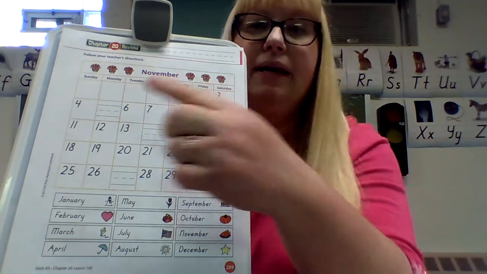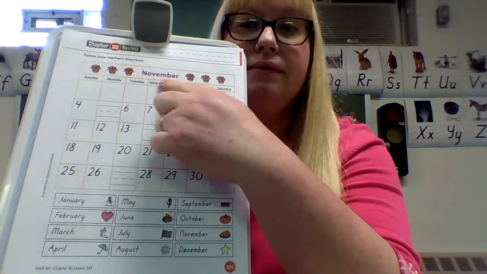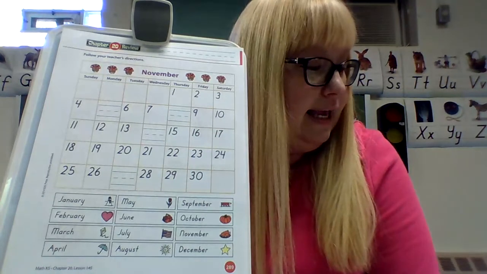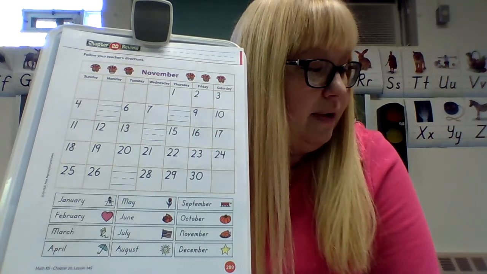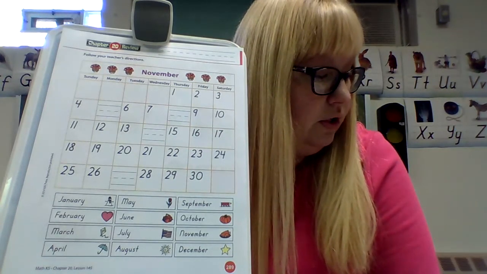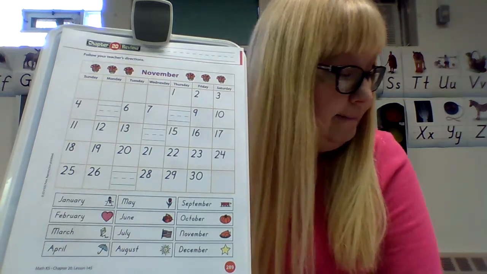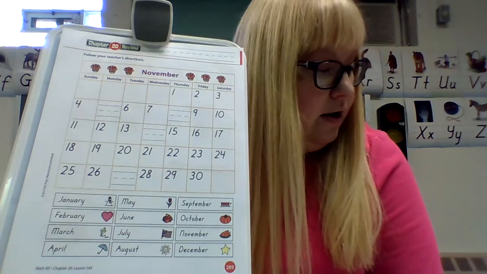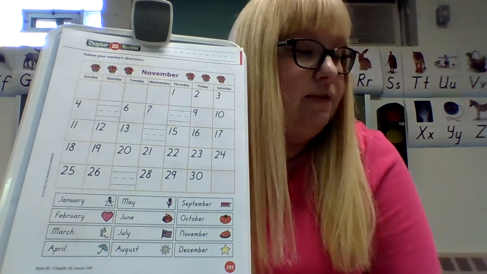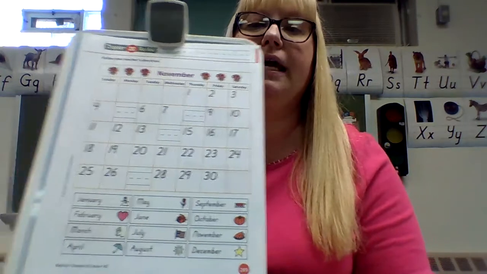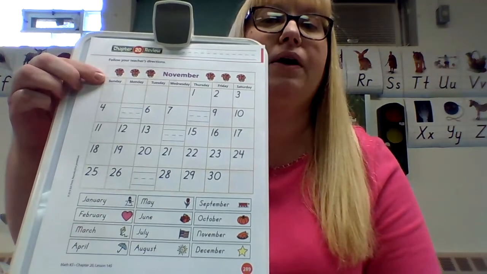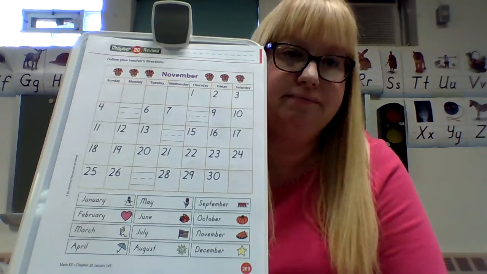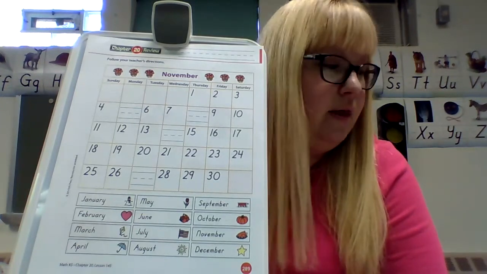It says look what month we're in. This is November up here. So this is the month. This is a calendar for the month of November. And what they want you to do, let me read the directions here. They want you to color your days of the week. Just remember your days of the week. Where are your days of the week? All right. Remember we practiced them, our days of the week.